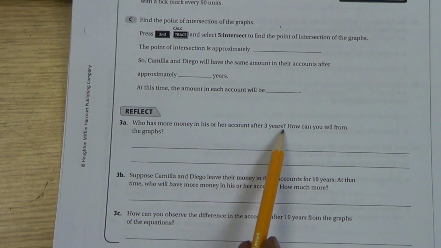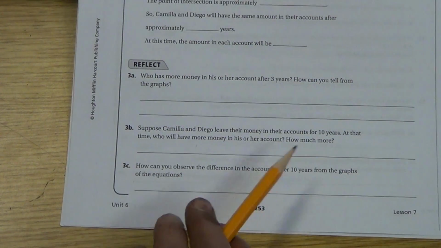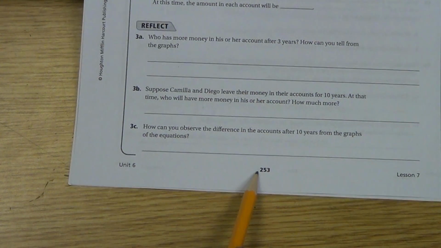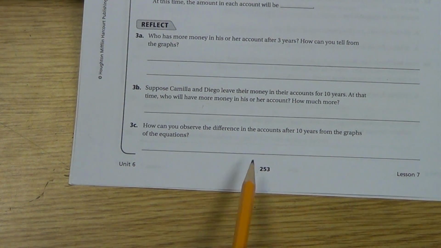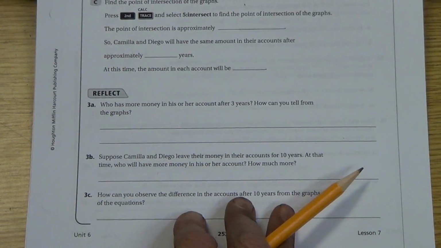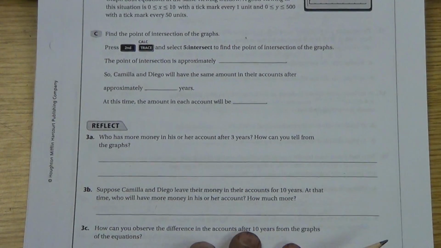Who has more money in her account? Choose Camellia or Diego. And how can you observe the difference in the accounts after 10 years from the graphs and the equations? I will not be going over this unless people come to class having watched this and they're prepared to discuss what they could Google and find.